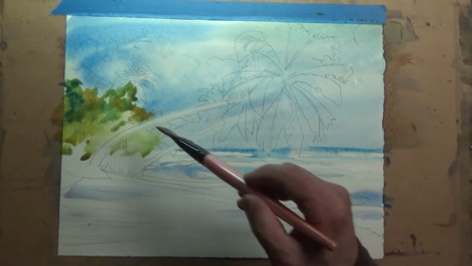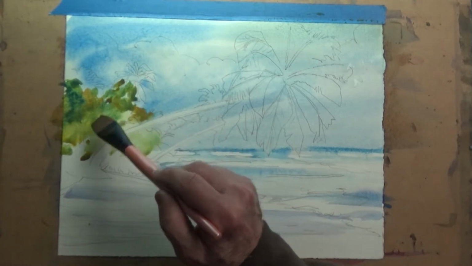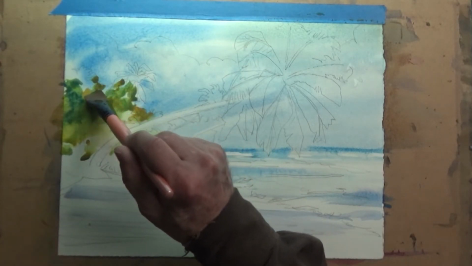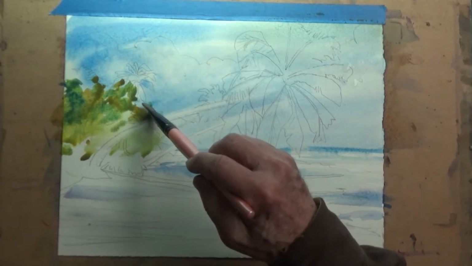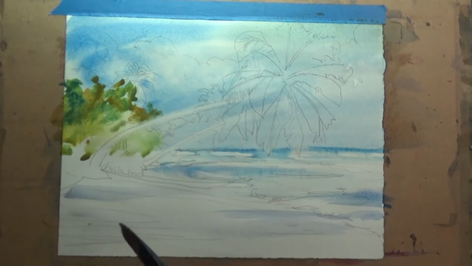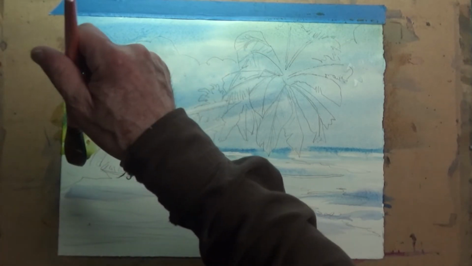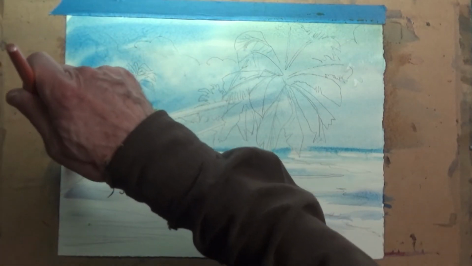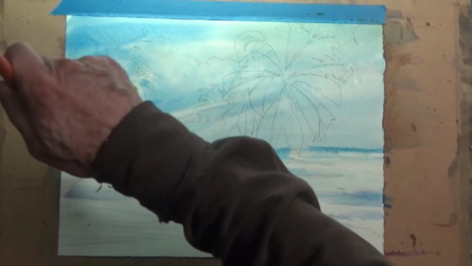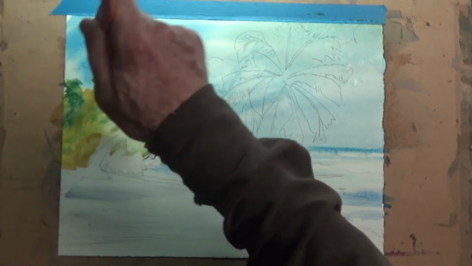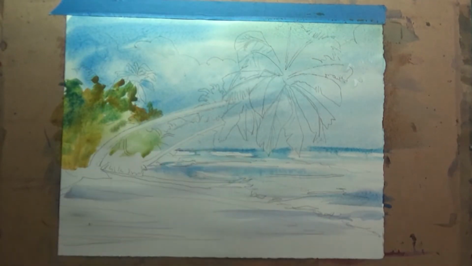I'm not trying to do anything other than to just get the feeling of movement of value. Okay, so we end up with something like this on the ground. It's going to be lighter down on the ground. I'm using New Gamboge with this.